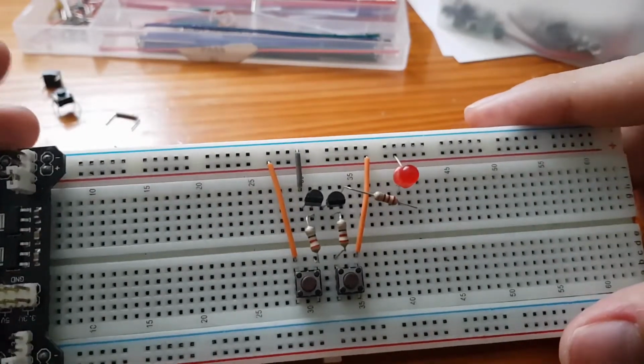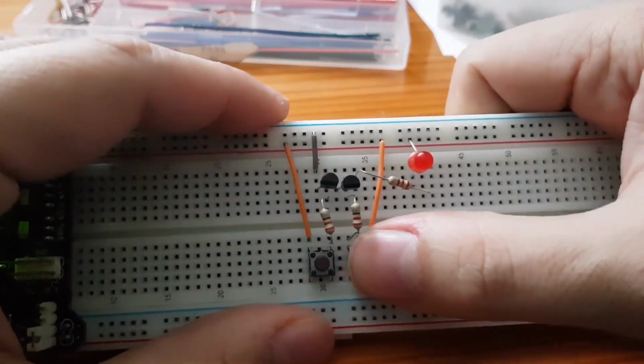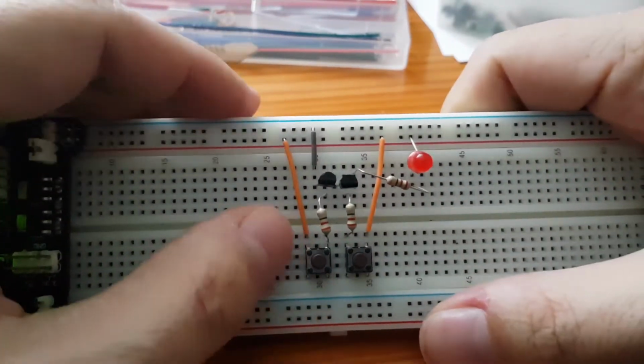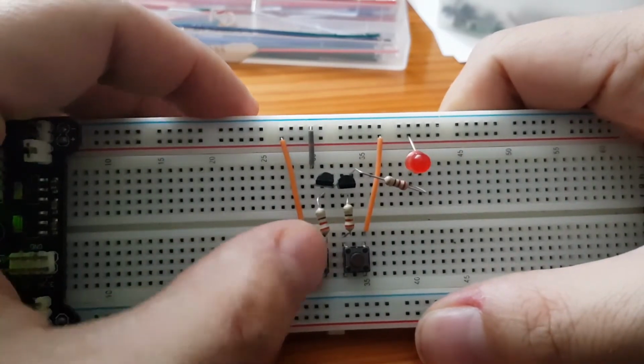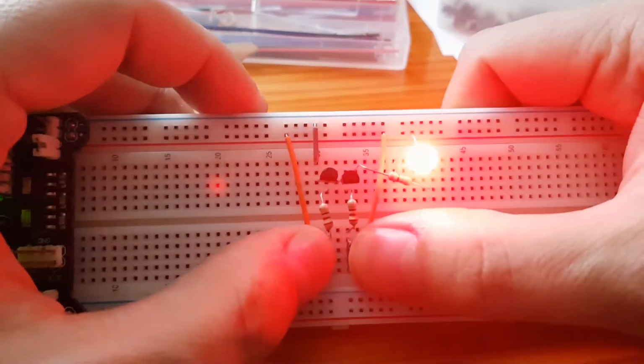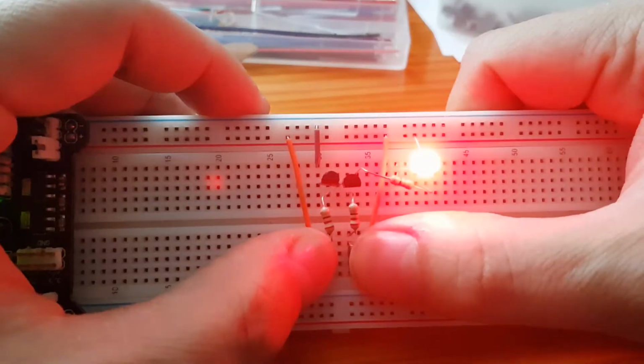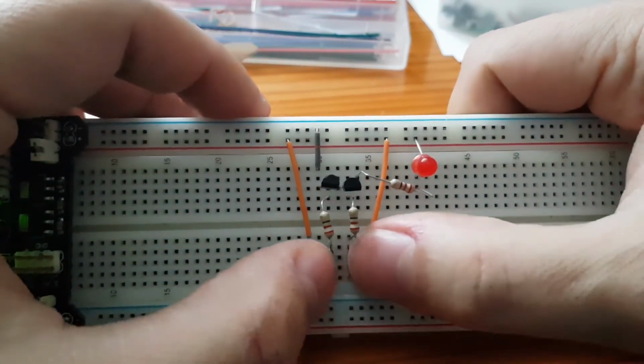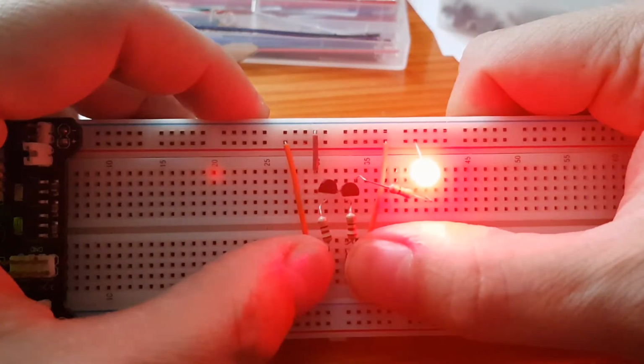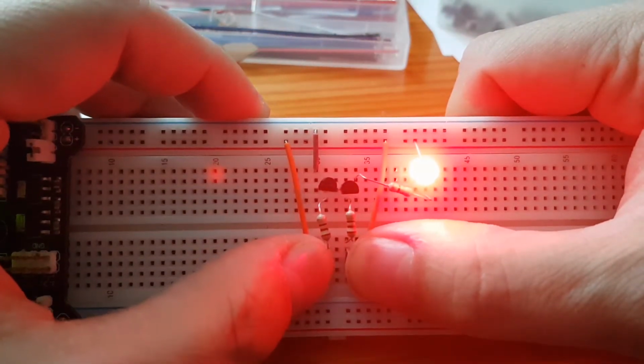So if I power this circuit on, we press one button, nothing happens. We press the other button, nothing happens. If we press both of the buttons, the LED will come on and bathe us in a nice warm red glow. So one or the other, nothing. Both of them together is AND, and that's the AND gate.